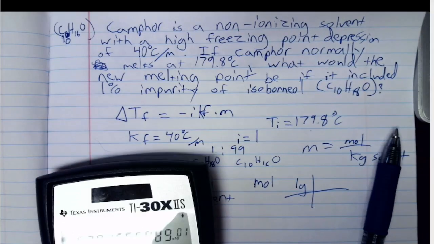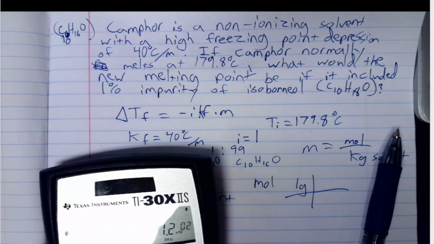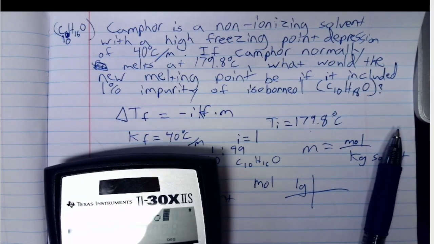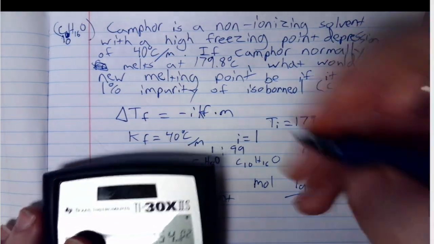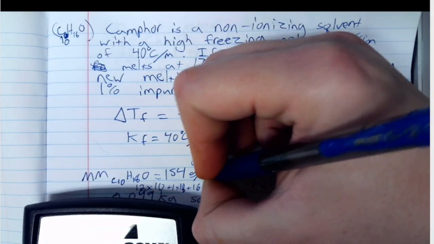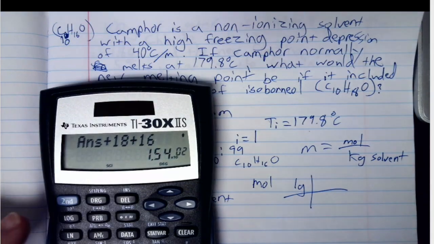So doing that real quick, 12 times 10 is 120, plus 18, plus 16 gives us 154 grams per mole.